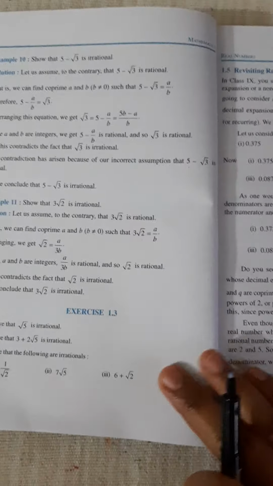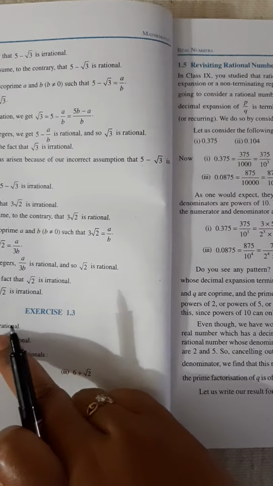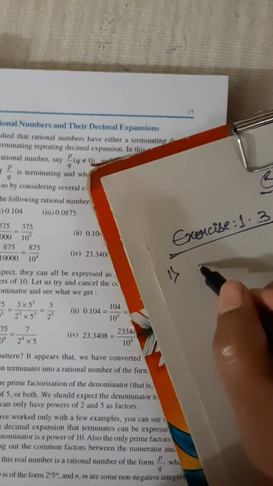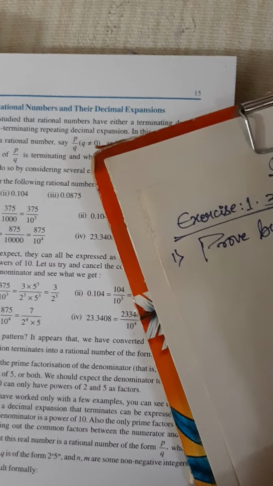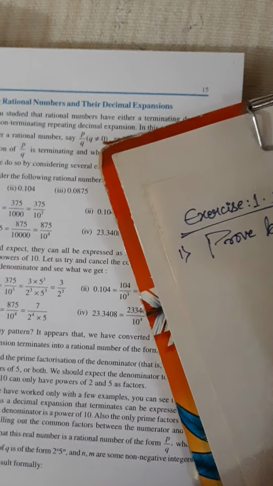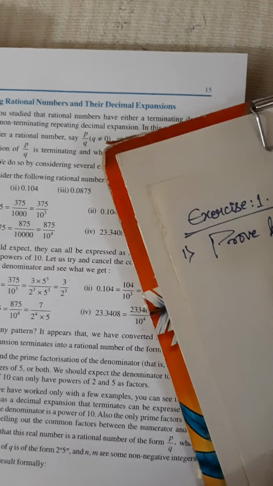See this, we can prove that root 5 is irrational. For this we can prove by the contradiction method. In this we have to write completely theory type part only, because this is the theorem and we have to prove this one.